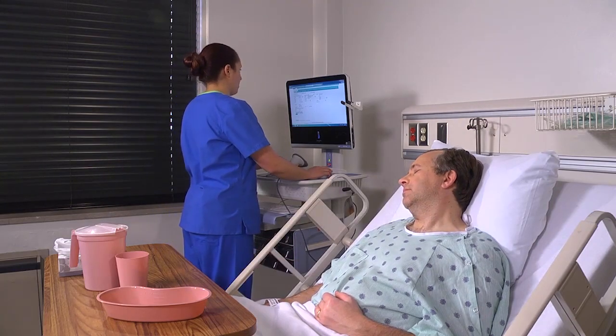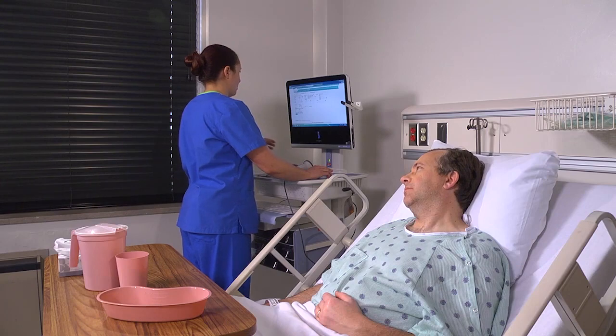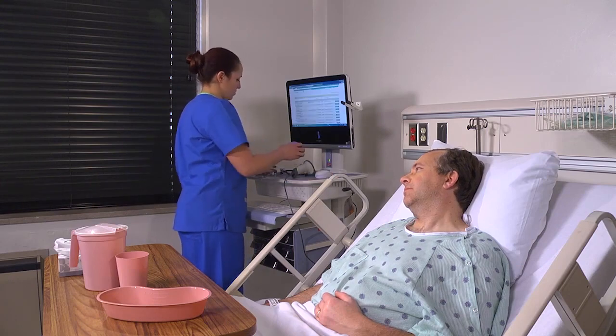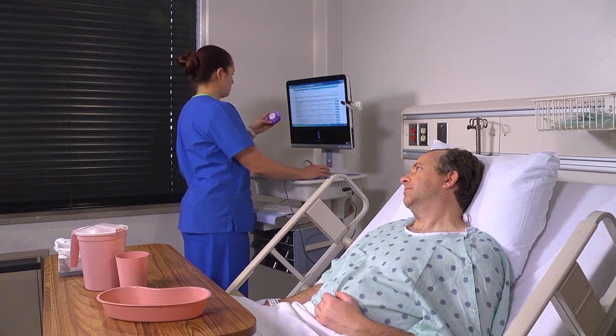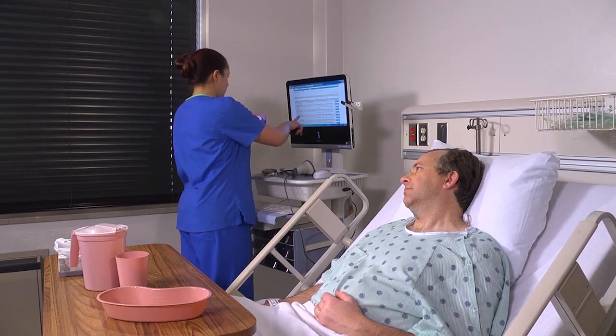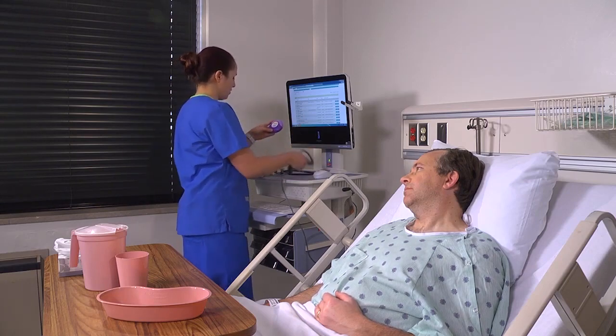Compare the label on the medication with the information in the medication administration record twice when preparing for administration. Do a third check at the bedside. Also check the expiration date of the medication.